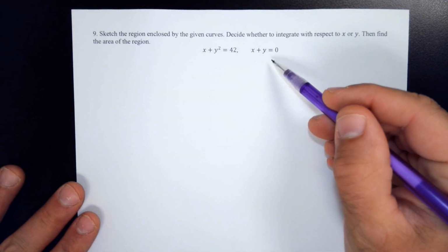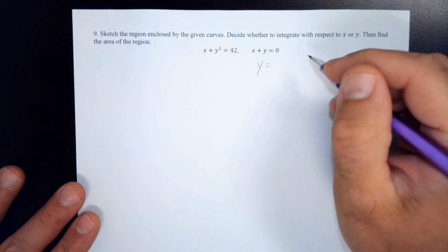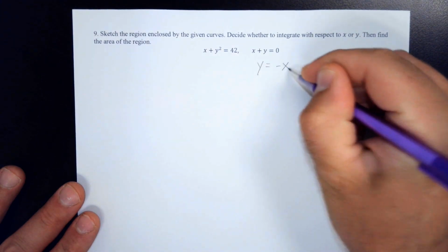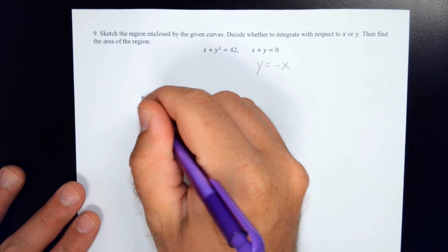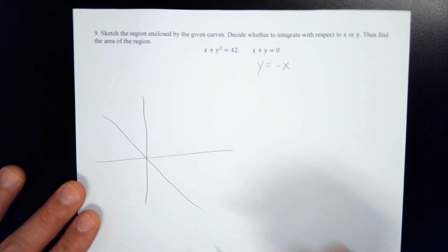This first one, I could rewrite, I could get the y on one side and x on the other, and I could say this is y is the same as negative x. So that one's not too hard to sketch. That'd be something like this line right there, that straight line.